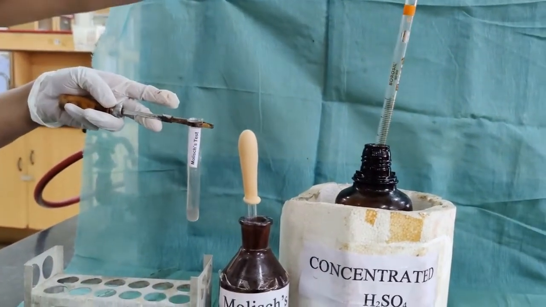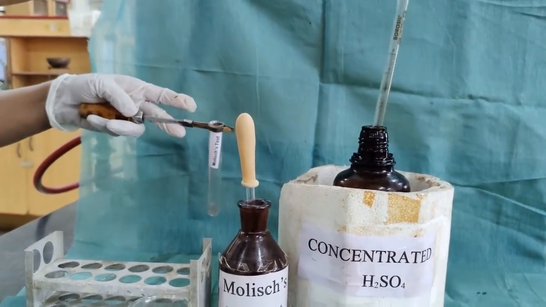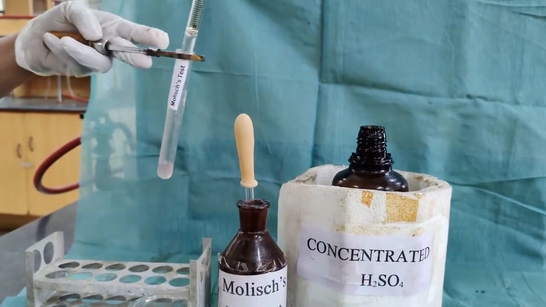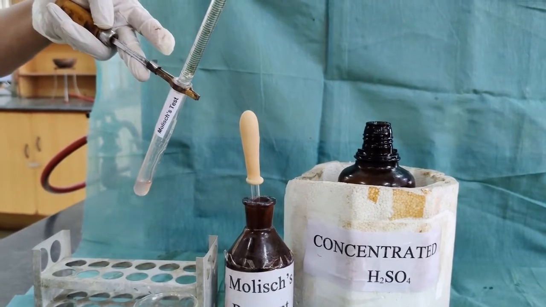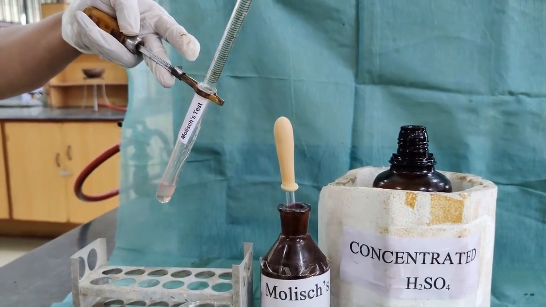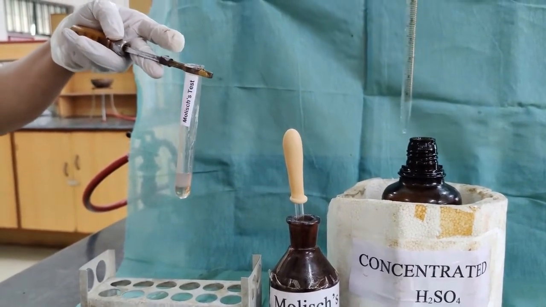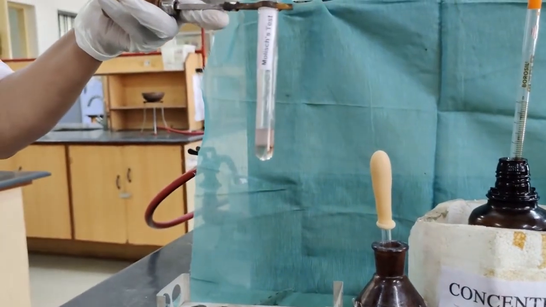Then we have to add 2 ml of concentrated sulfuric acid along the sides of the test tube. We have to tilt it slightly so that it will form 2 layers. Appearance of a reddish violet ring indicates the presence of carbohydrates.